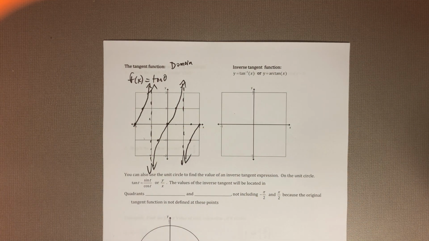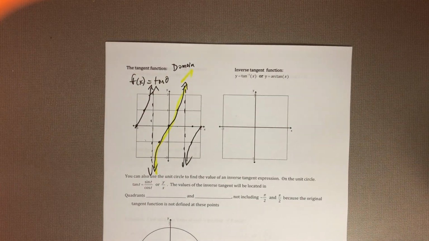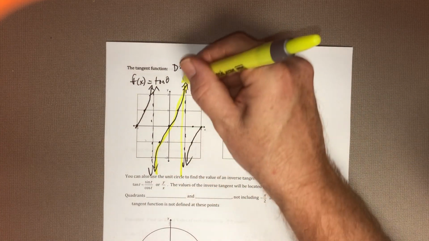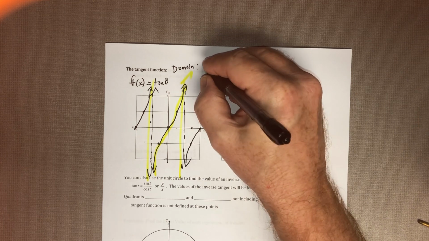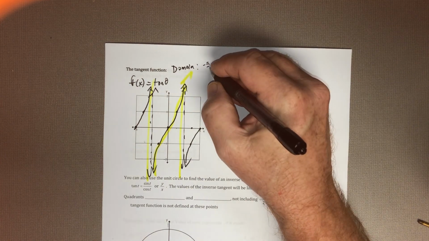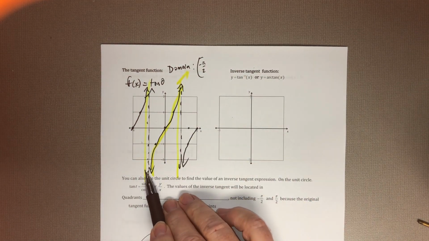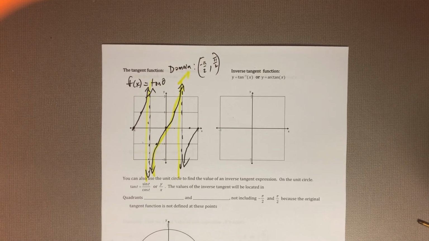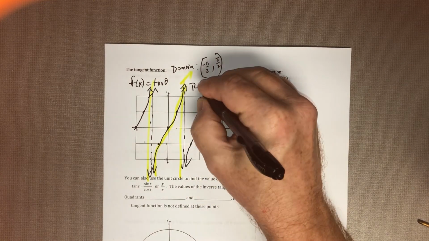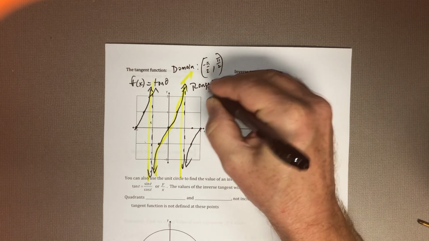So what we're going to do is restrict that domain to just this part of the graph right here. The restriction on that domain will be between those two right there. So the domain we're going to restrict to just negative pi over 2, and we're not going to include that because there's an asymptote over here, all the way up to pi over 2. If you do that, then your range is all real numbers, from negative infinity up to infinity.